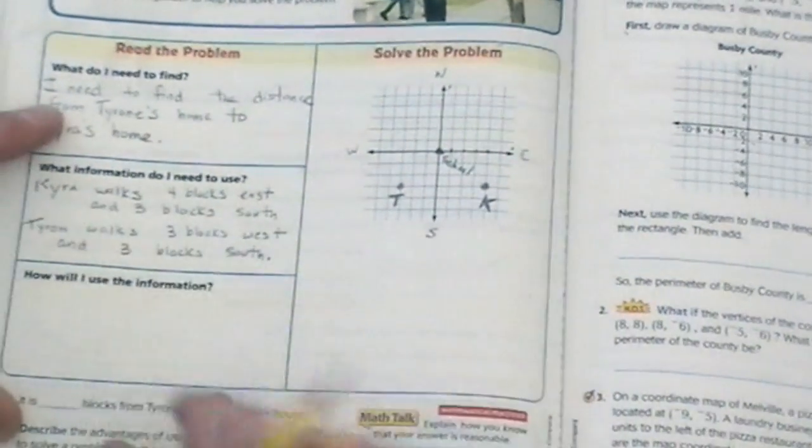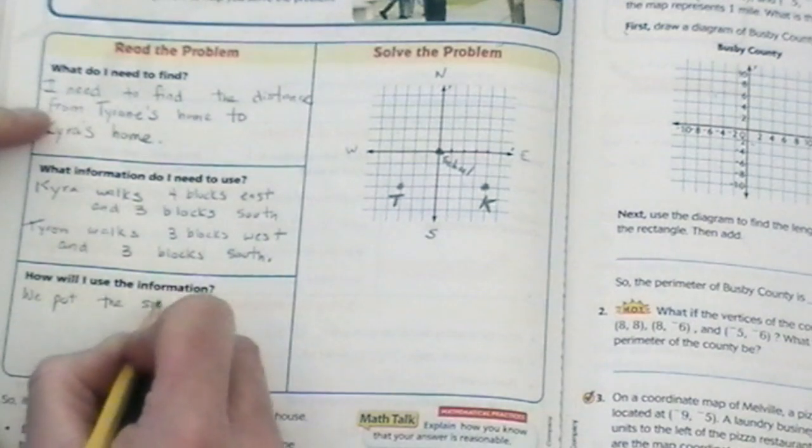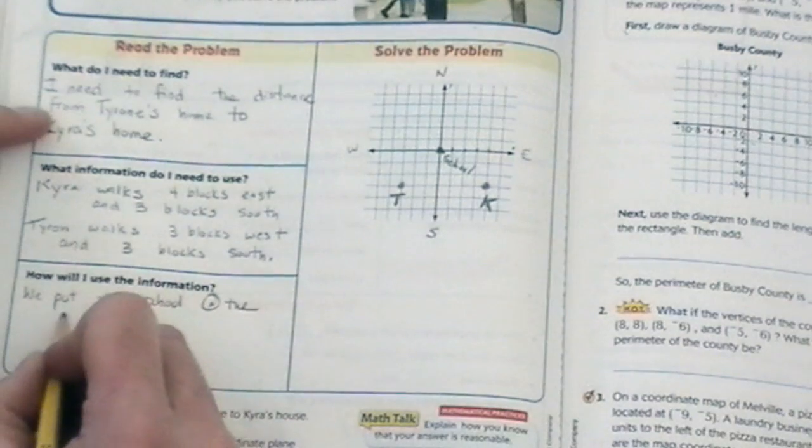So how will I use this information? Again, we went back and it looks like we put the school at the origin.